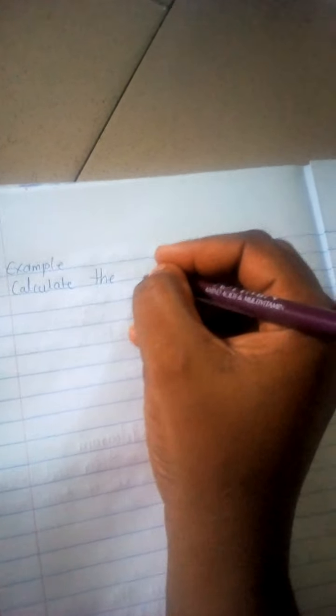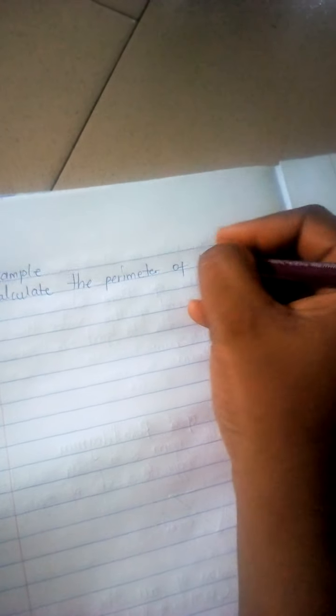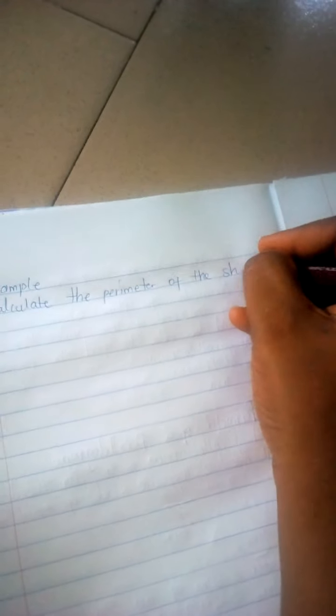Now let's solve an example. Example: calculate the perimeter of the shape below. They mustn't give you a shape.